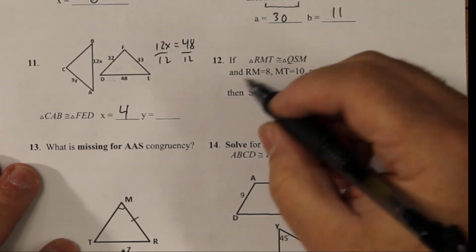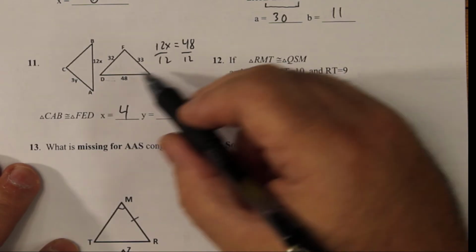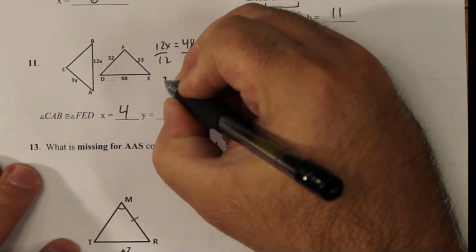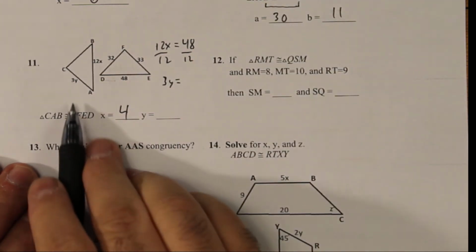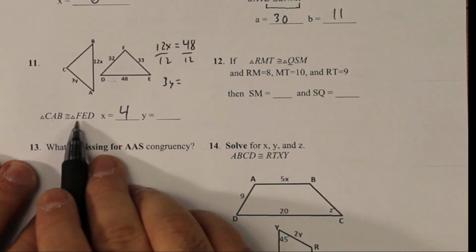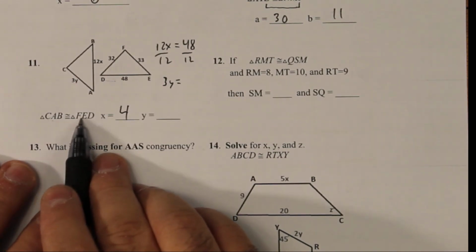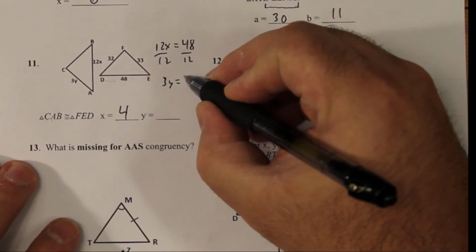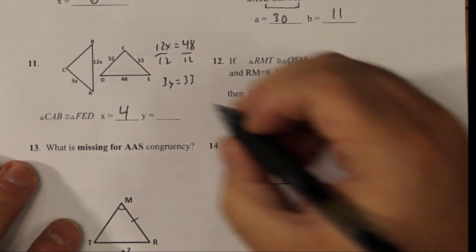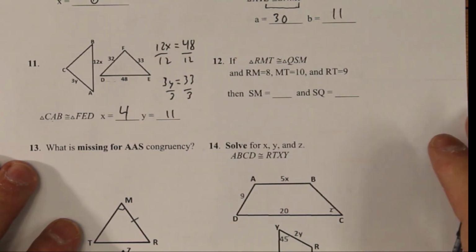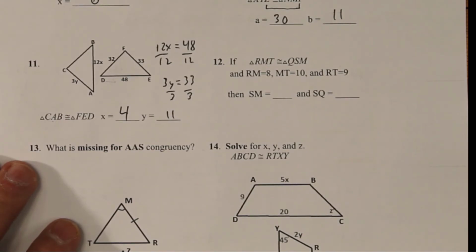And there's that one. And then for Y, Y is over here on side AC. So 3y equals, and then I go, okay, if it's between AC, that's going to be the first and second letter. It has to go between the F and the E. The F and the E would be this 33 right there. Then I divide by 3. And I get y is 11. Same concept as the first two.